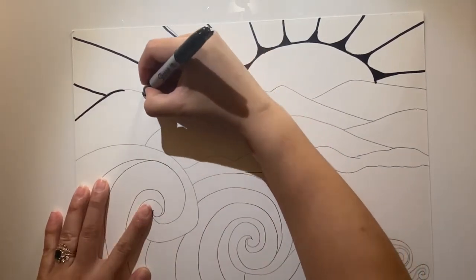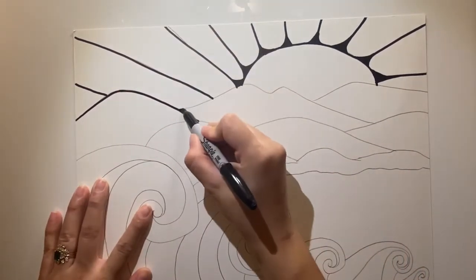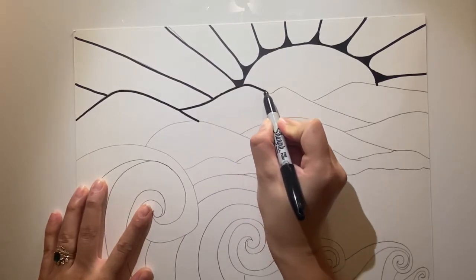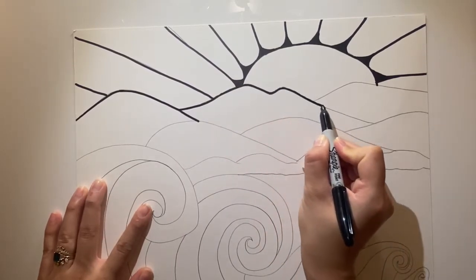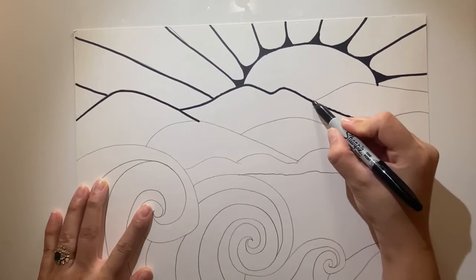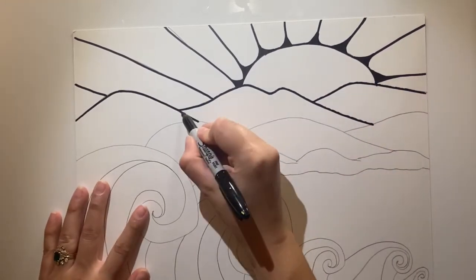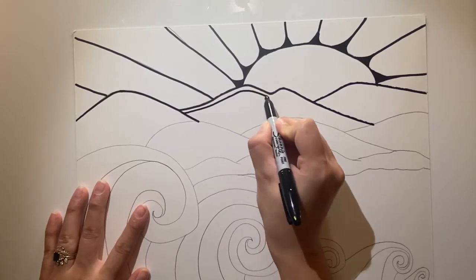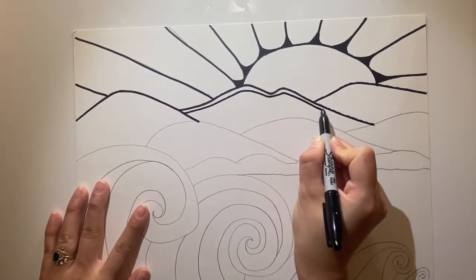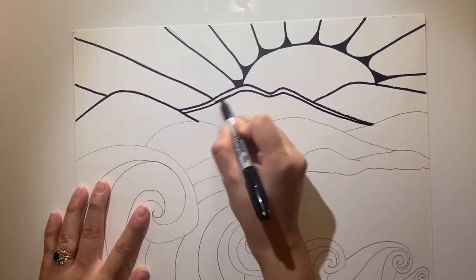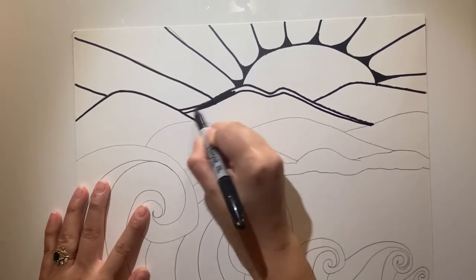Trace over the line. Now some of them you're gonna also double up like you did with the sun. So for example, this one I'm going to double up. I'm going to color it in.